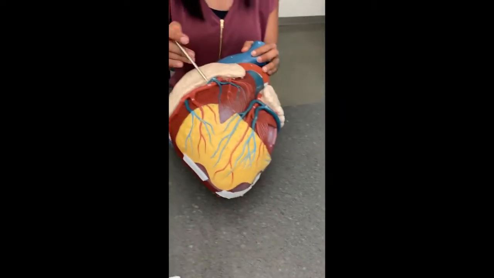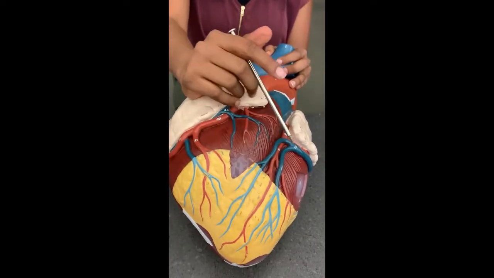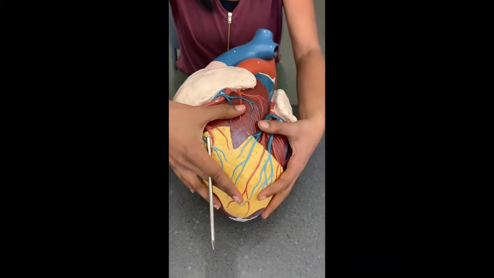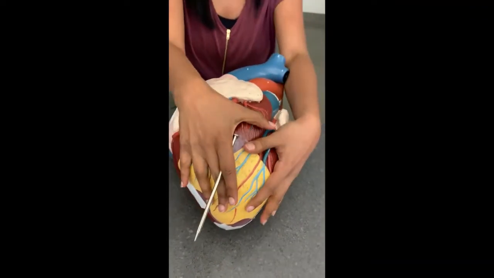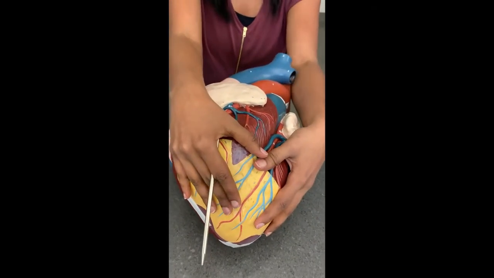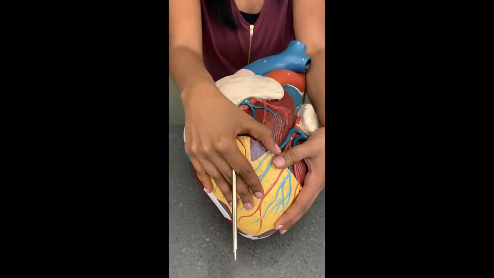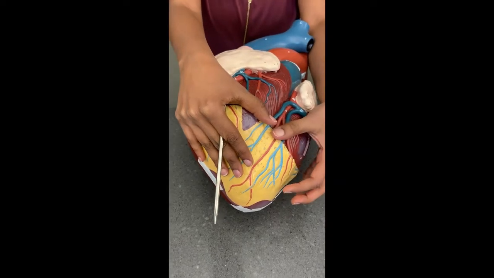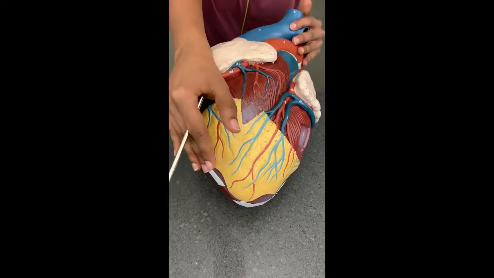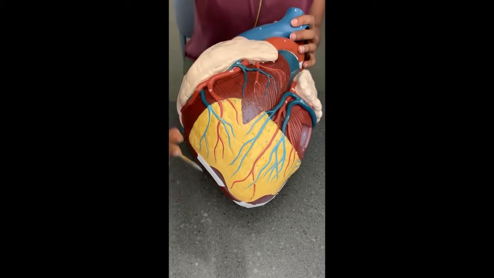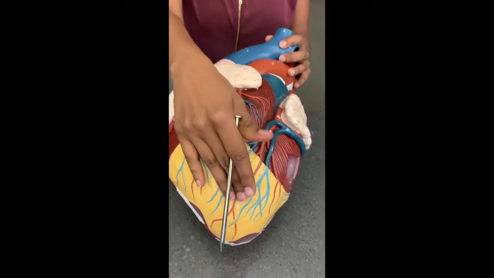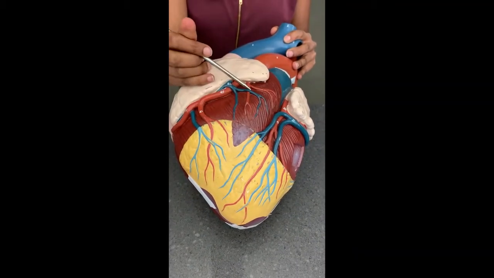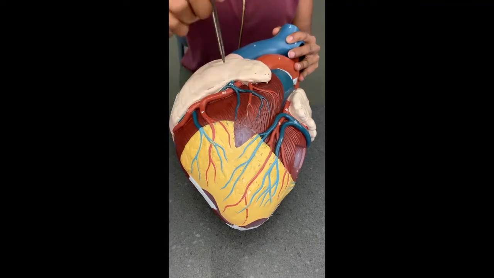Everybody see all of these little teeny tiny red and blue tubes here? This vasculature that serves the heart is called the coronary vasculature. Where have you heard the word coronary before? Coronary heart disease, coronary bypass, right? Open heart surgery. They are all coronary related surgeries. Coronary vasculature means vasculature serving the heart muscle alone.